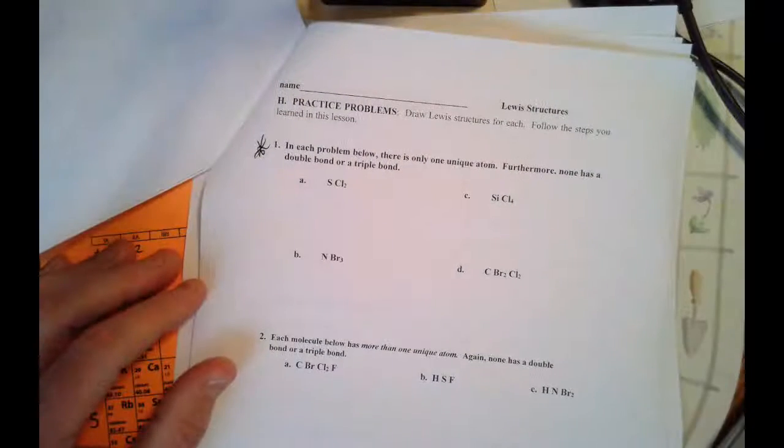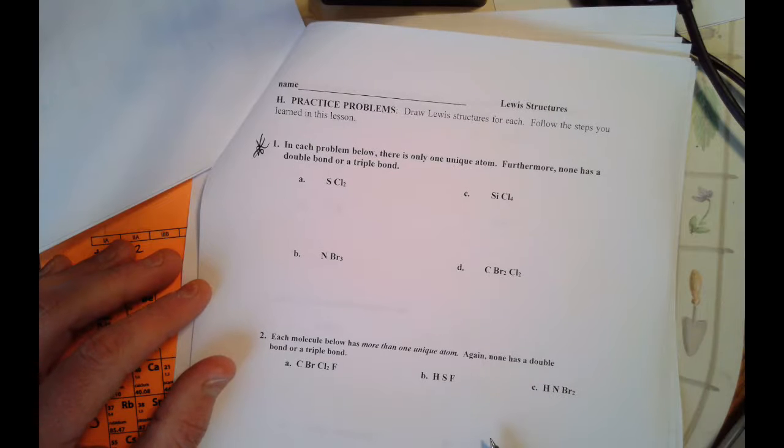And now you should work through page 13, I believe. You should be able to do this right here. So make sure you work through that. There are 4 problems there for you to do on your own.